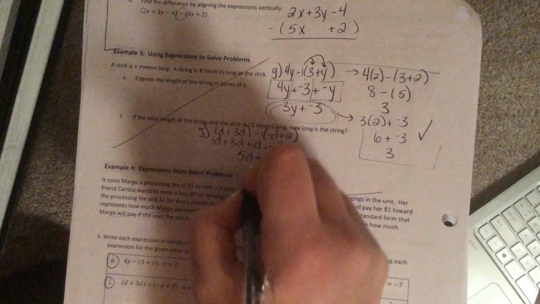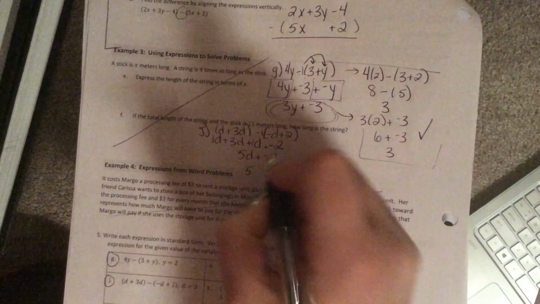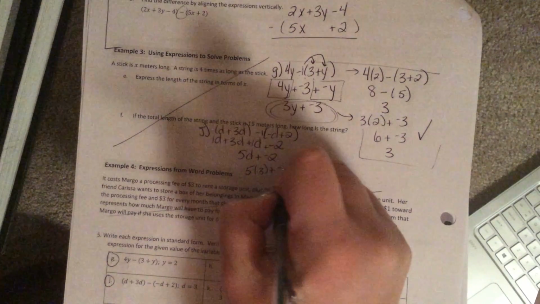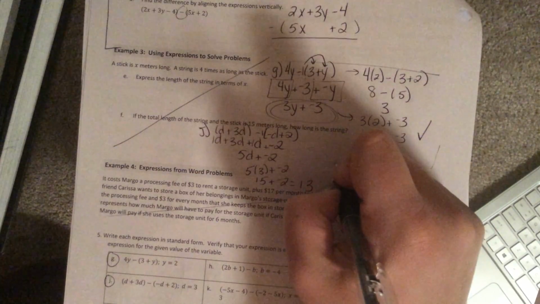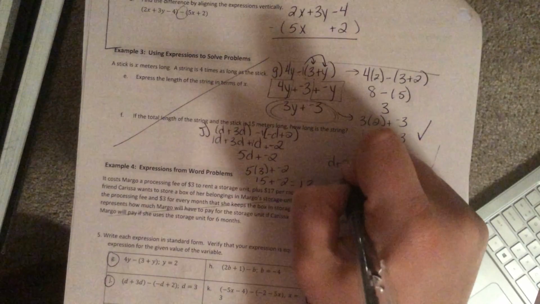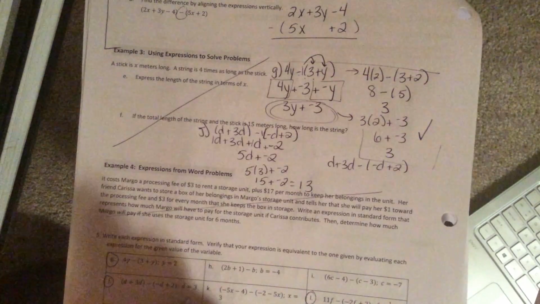Okay, so we want to check that. So 5D, D they say is 3. So 5 times 3 is 15, plus negative 2 is 13. Now we have to check this big long one up here. D plus 3D minus negative D plus 2. All the D's are 3's.